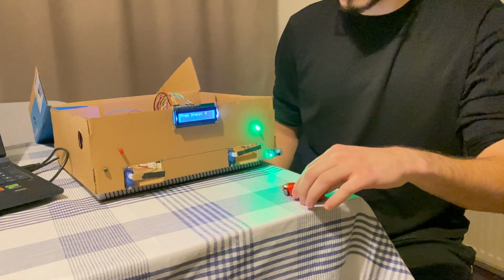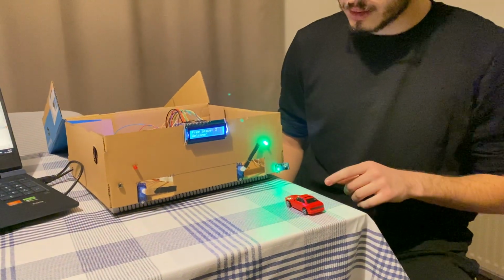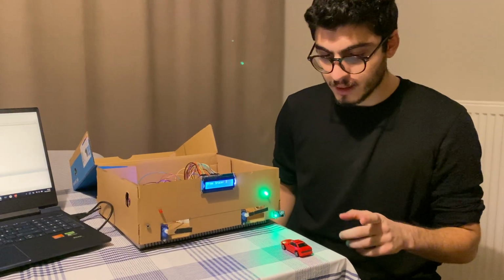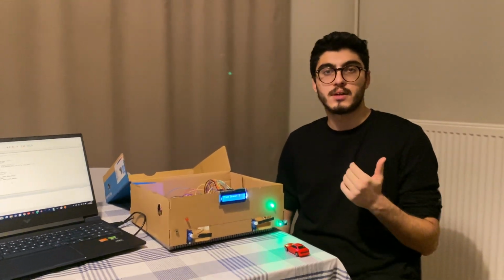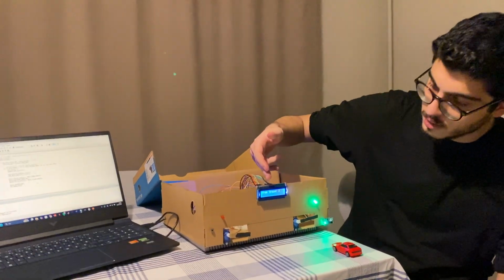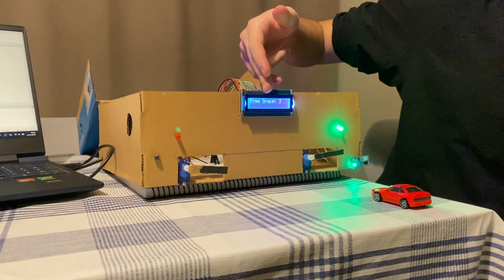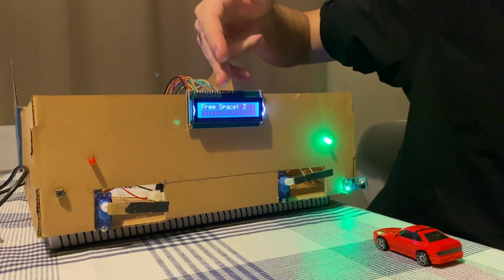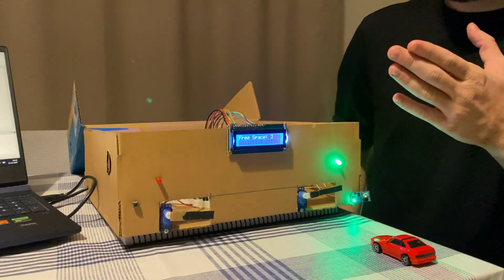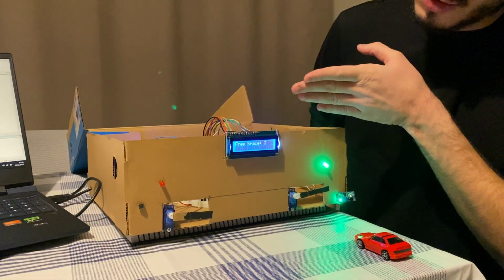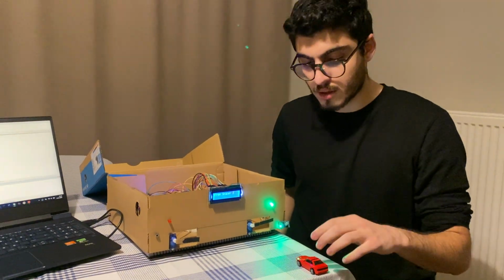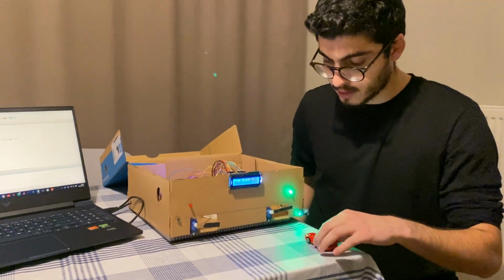Here the car approaches the parking garage and the infrared sensor senses it and acts like a car entered the parking lot, and the LCD module displays a message, the free space number in the parking lot. In the beginning it was 4 and now 3. Let us assume one other car enters the parking lot.